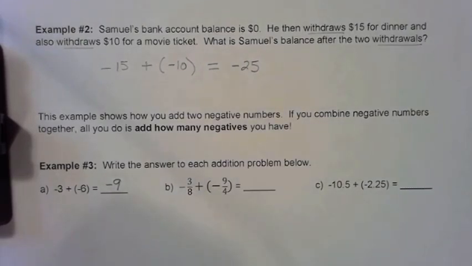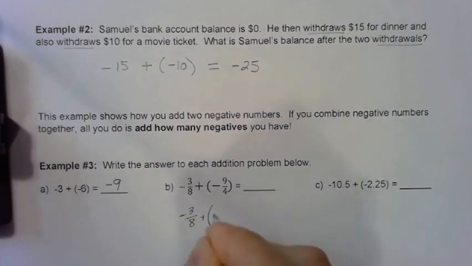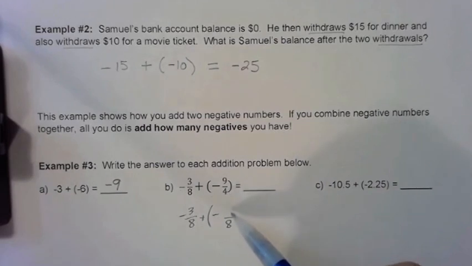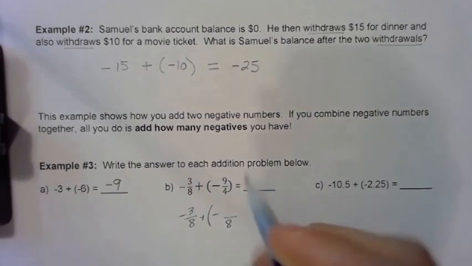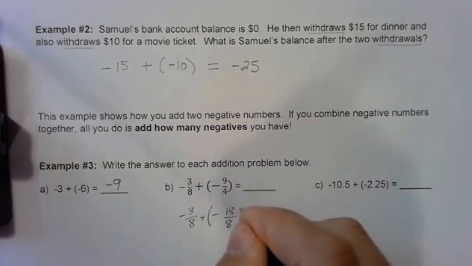If you recall from elementary school, in order to add fractions together, you need to have a common denominator. Here we have a denominator of 8. Here we have a denominator of 4. Eighths and fourths, we could use a common denominator of 8, which means I'm going to keep -3/8 the same, but I'm going to change -9/4 into a denominator of 8. Well, 4 times 2 is 8, so I'm going to have to do the same thing to the numerator. 9 times 2 is 18.